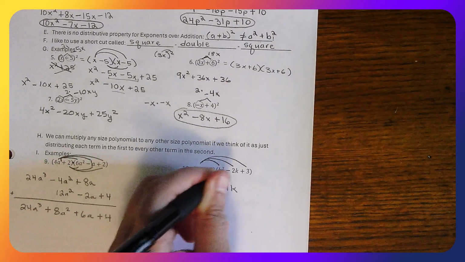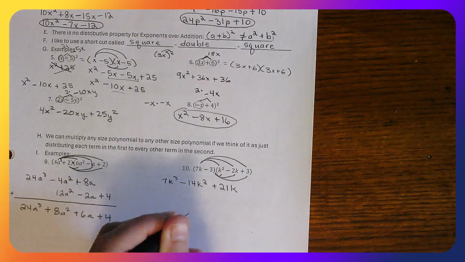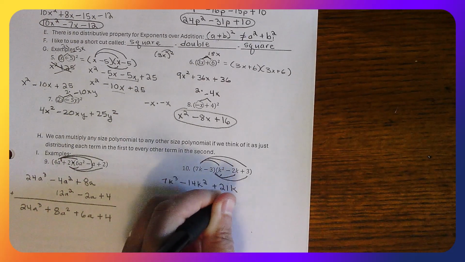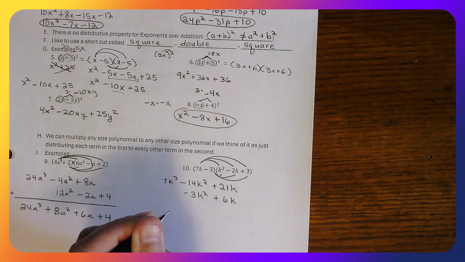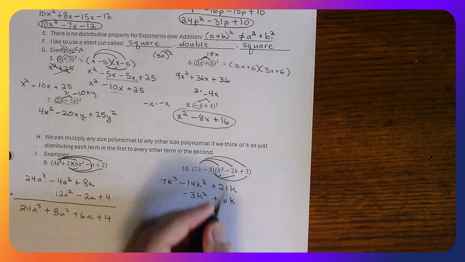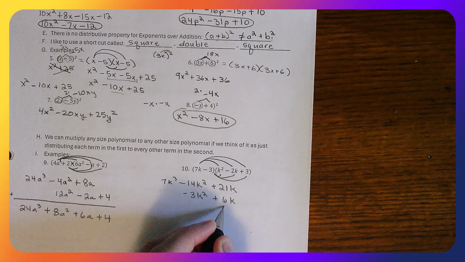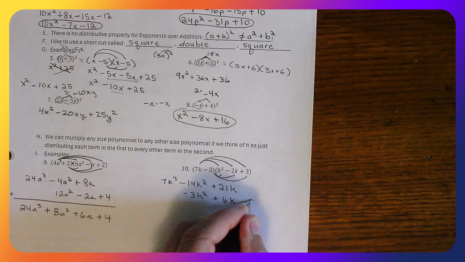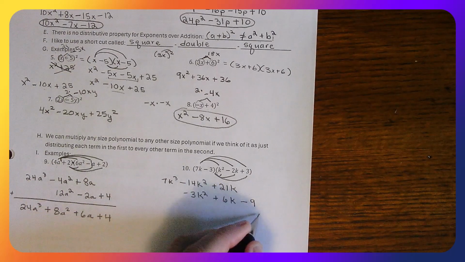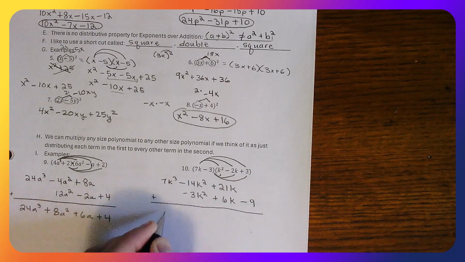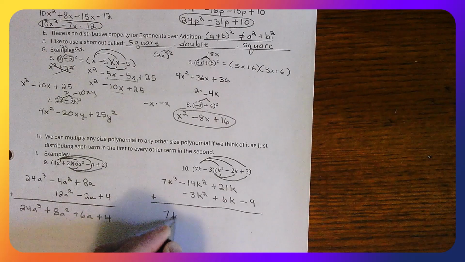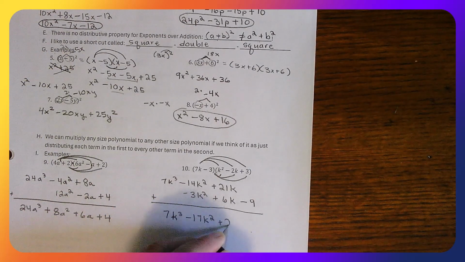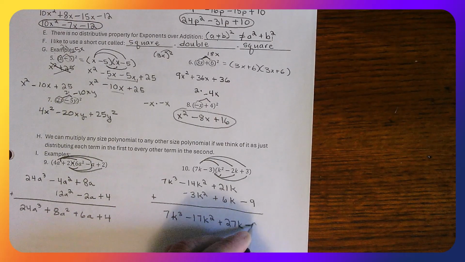And then distributing the negative 3 would give you negative 3k squared plus 6k, because a negative 3 times a negative 2 is a positive 6k. Negative 3 times positive 3 is negative 9. So then you add like terms, and that gives you 7k cubed minus 17k squared plus 27k minus 9.